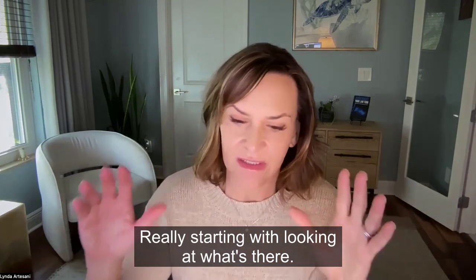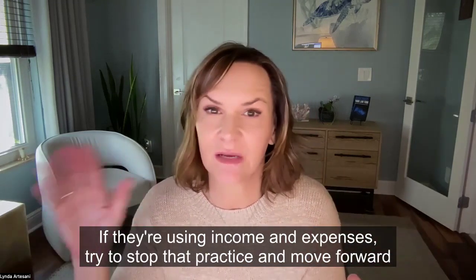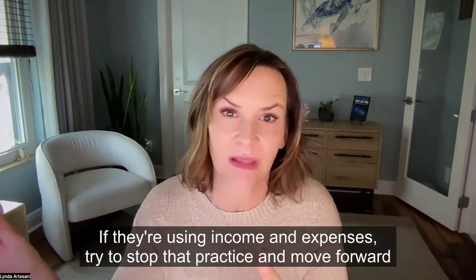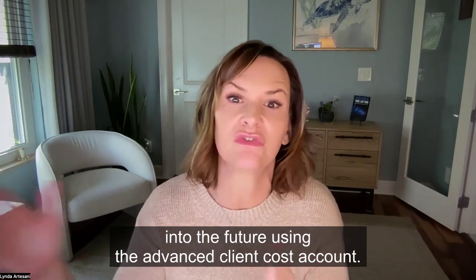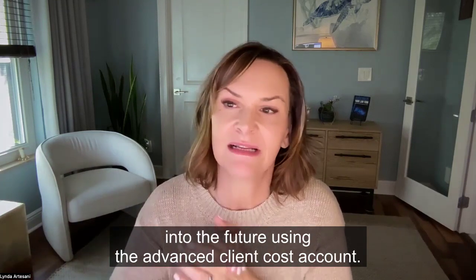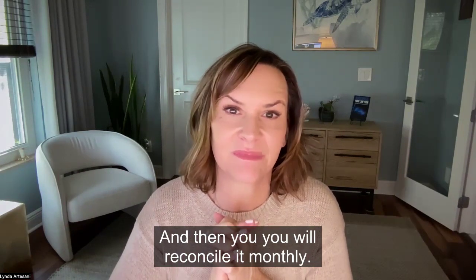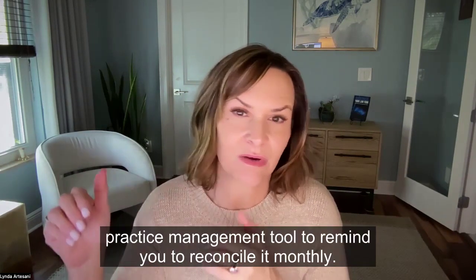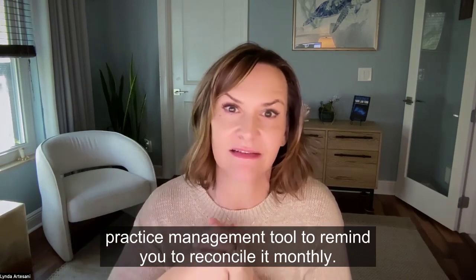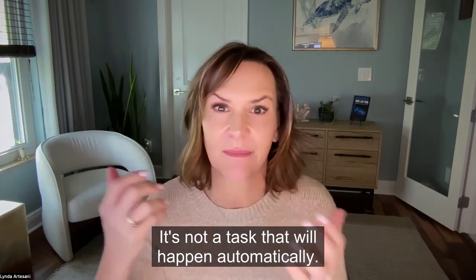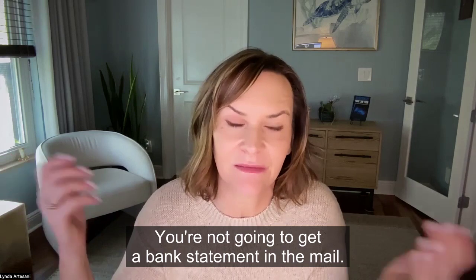Really starting with looking at what's there. If they're using income and expenses, try to stop that practice and move forward into the future using the advanced client cost account. And then you will reconcile it monthly. And it's something you need to put in your practice management tool to remind you to reconcile it monthly. It's not a task that will happen automatically. You're not going to get a bank statement in the mail.